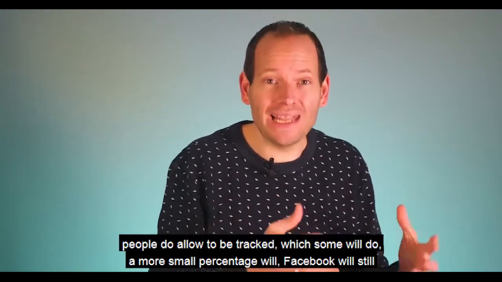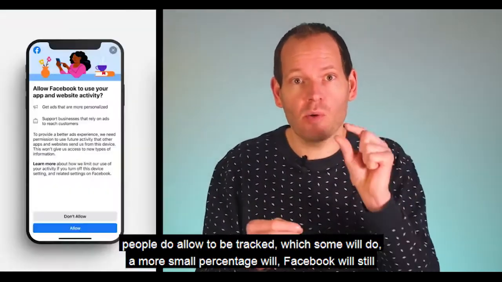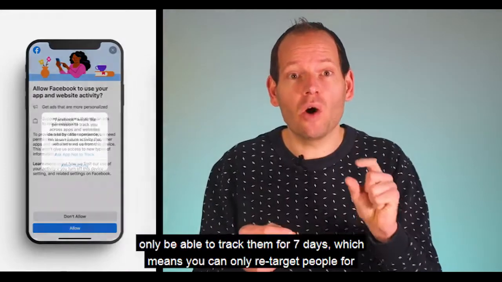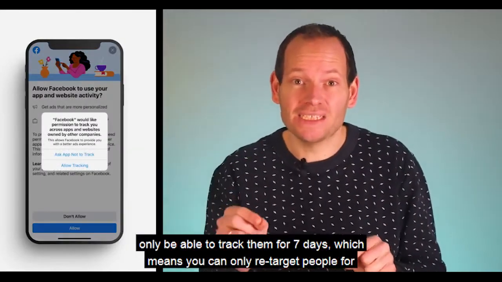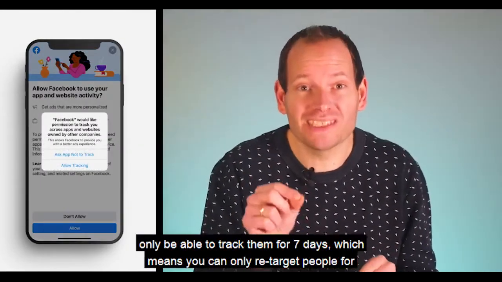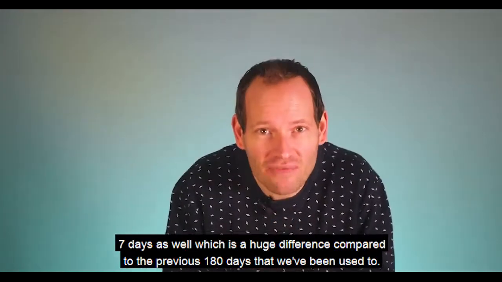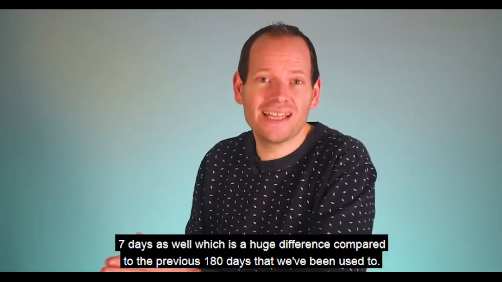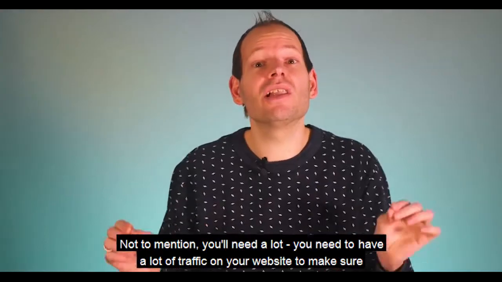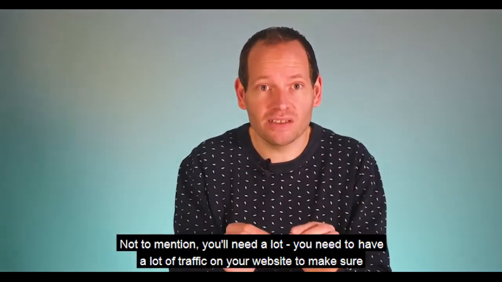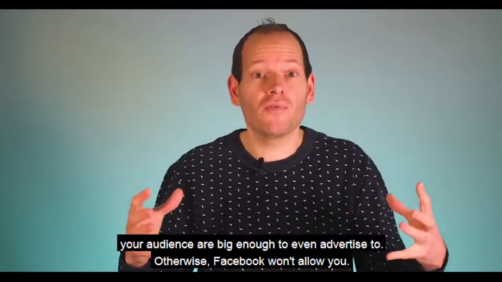And even if people do allow themselves to be tracked, which a small percentage will, Facebook will still only be able to track them for 7 days, which means you can only retarget people for 7 days as well. That is a huge difference compared to the previous 180 days that we've been used to. Not to mention, you need to have a lot of traffic on your website to make sure your audience is big enough to even advertise to.